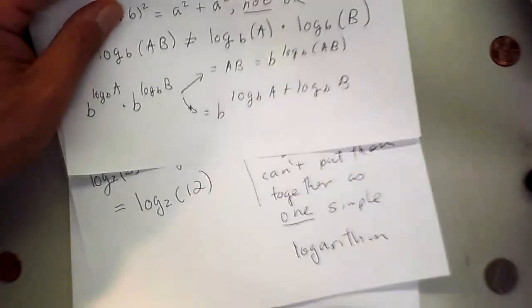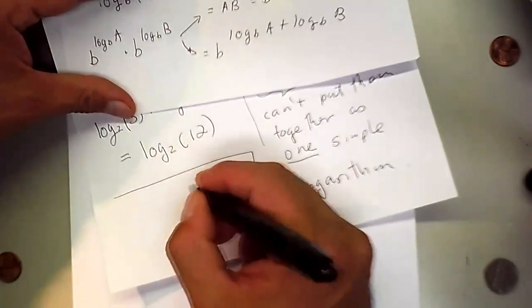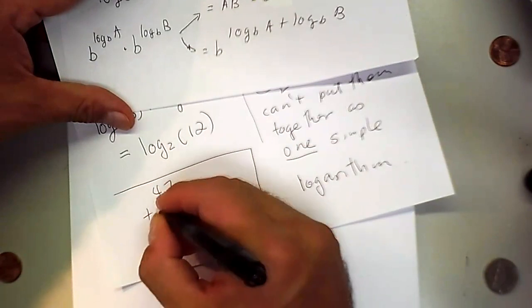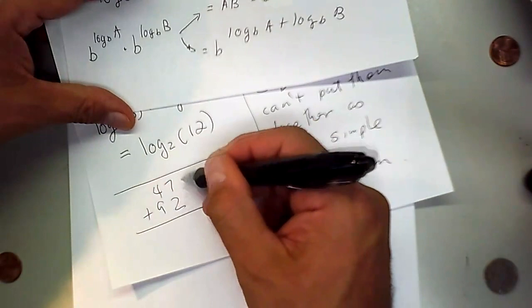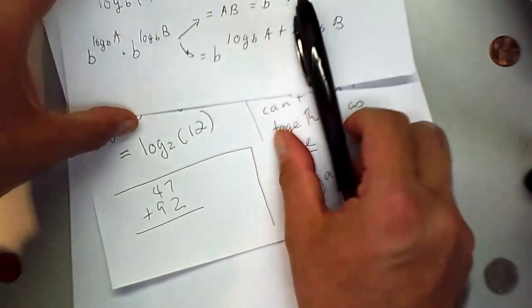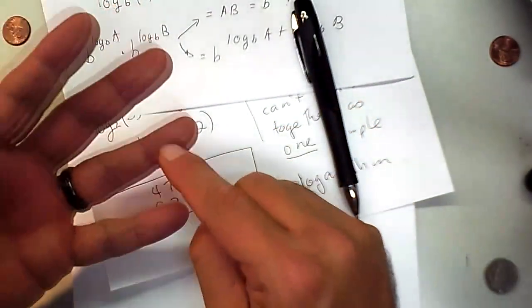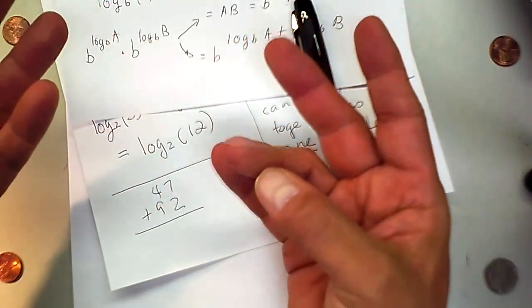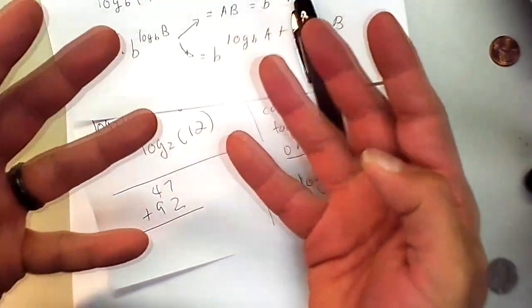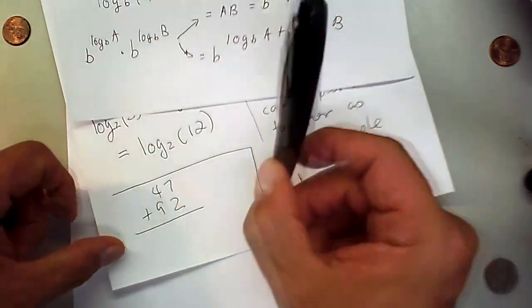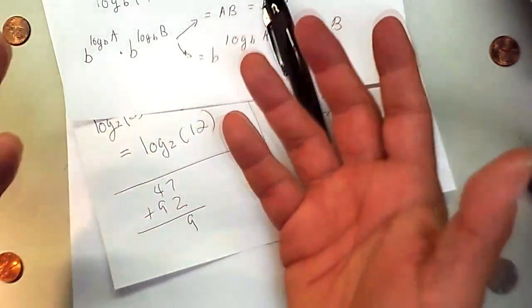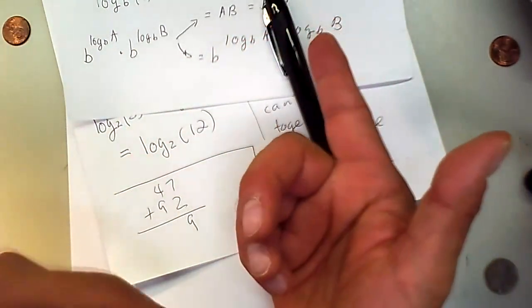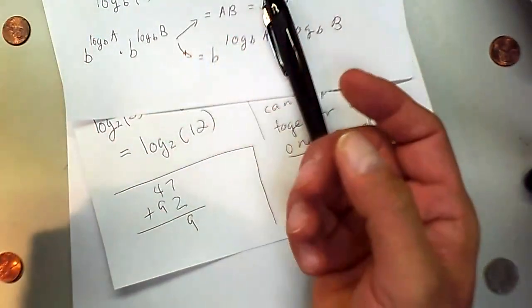Let's say, just to give you a quick silly example, say I wanted to do 47 plus 92, and then 7 plus 2, let's pretend I don't know that by heart, and I have to do, okay, 7, 1, 2, 3, 4, 5, 6, 7, and then 2 more, 8, 9. If I did that addition by counting on my fingers, that's fine.